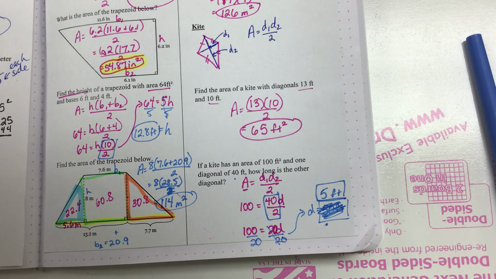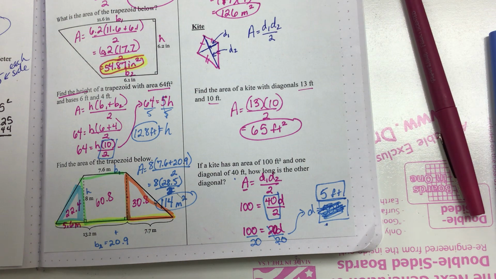So today's assignment is on trapezoids and kites. You will have a worksheet, so make sure you're working on that. If you did not yet finish the area of triangle, parallelogram, and rhombus worksheet from last week, make sure you're doing that first, okay? And if you have any questions, please let me know.